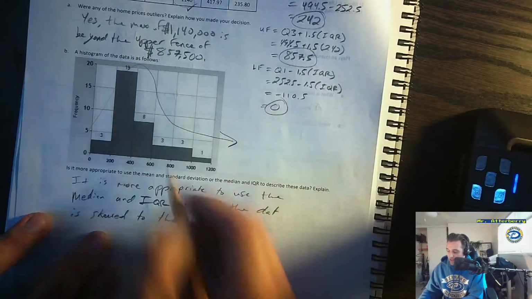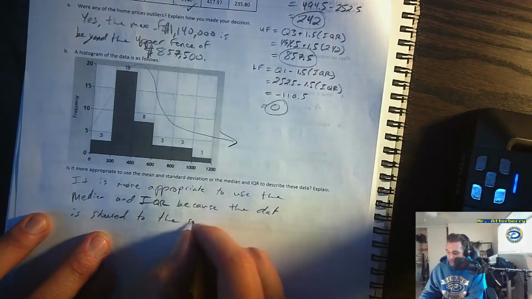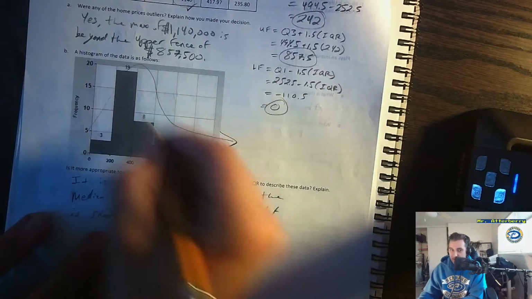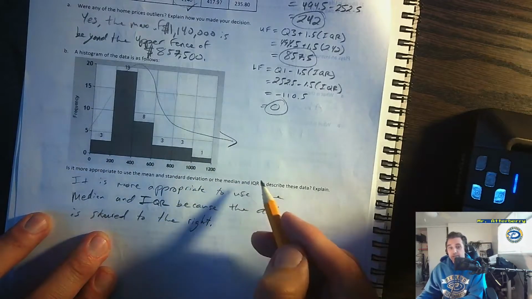It tails off this way, wherever your tail is, like a tail, that's where the skew is.